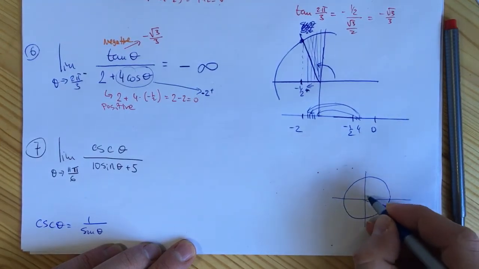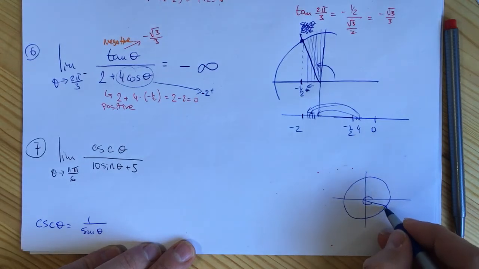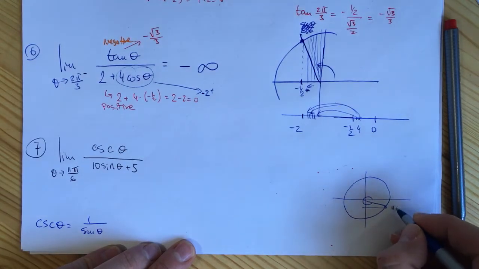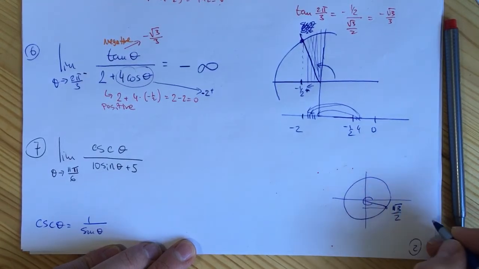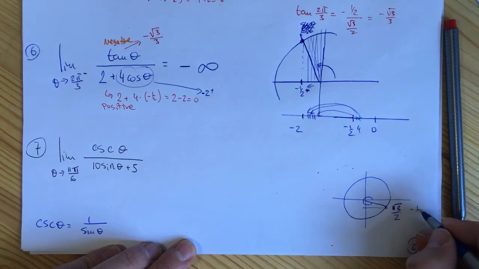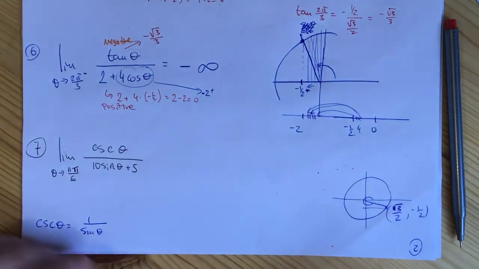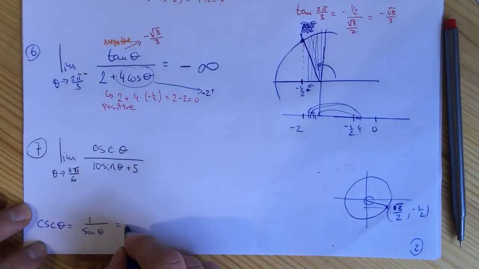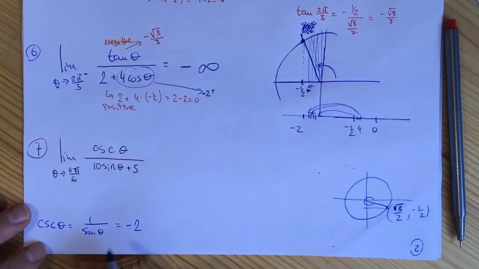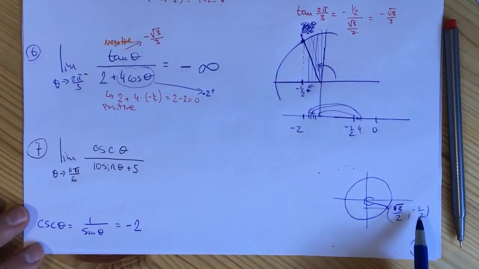This angle here is 11 pi over 6. So how much is sine of theta? That angle is 11 pi over 6, and these values are square root of 3 over 2 and negative 1/2. So this is going to be equal to negative 2, which is the reciprocal of negative 1/2.